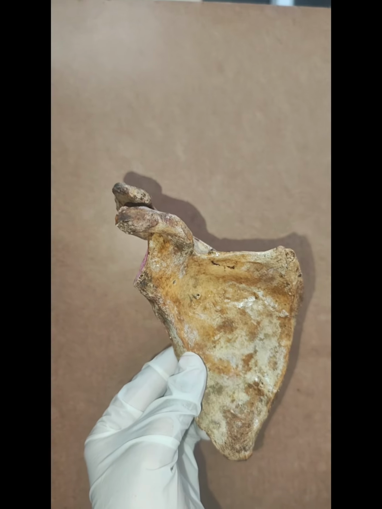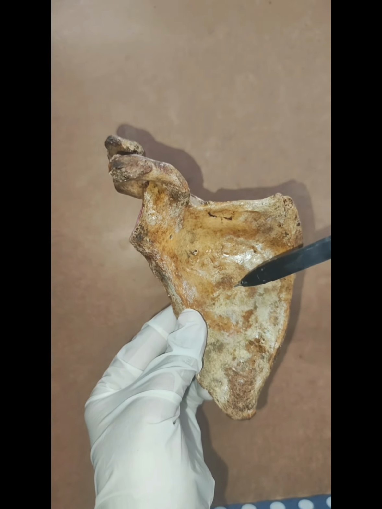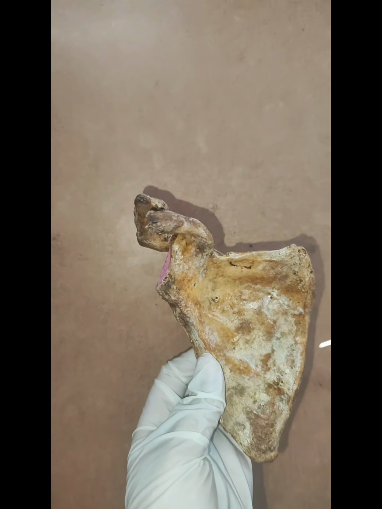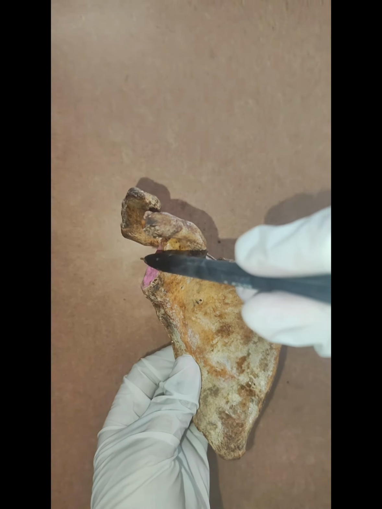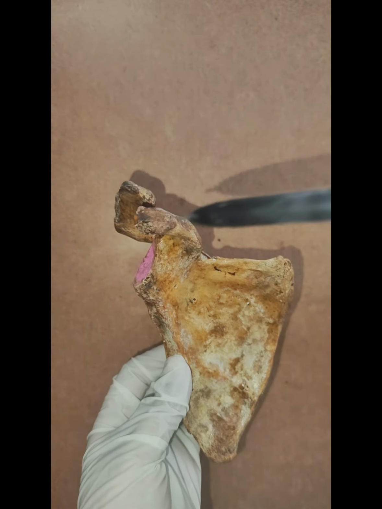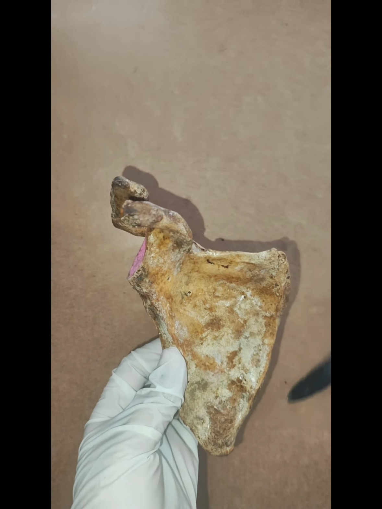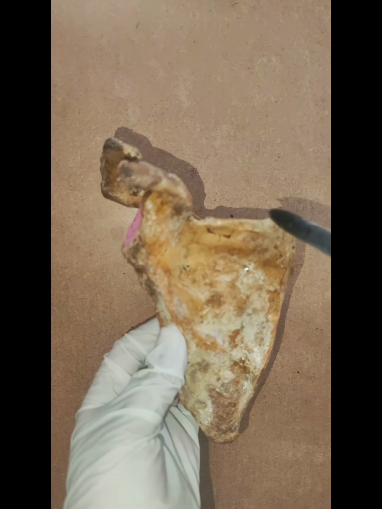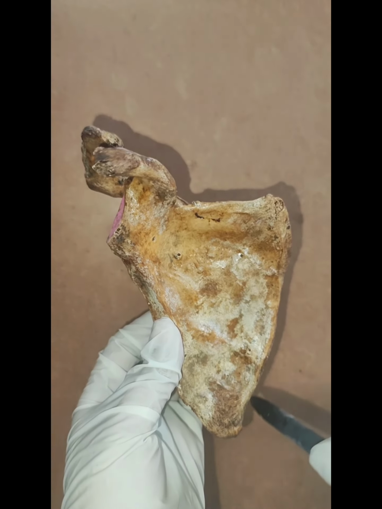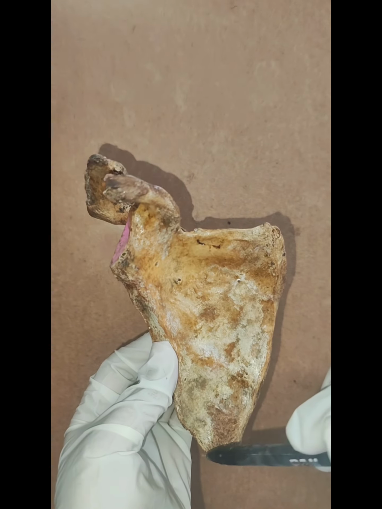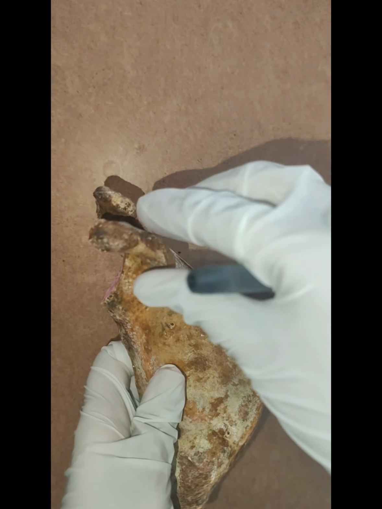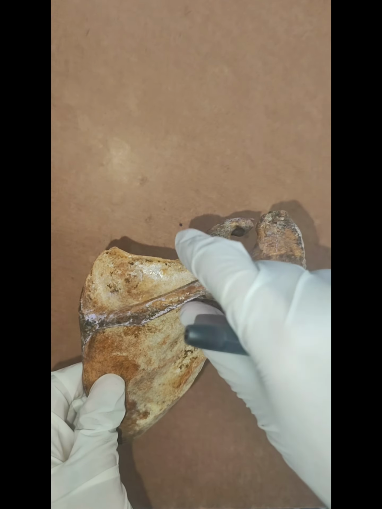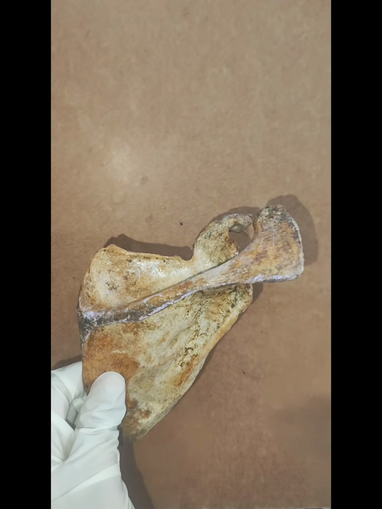Parts of scapula. Scapula consists of two surfaces, costal surface and dorsal surface. It has three angles, lateral angle or glenoid angle, superior angle, inferior angle. Three borders, superior border, medial border, lateral border. Three processes, coracoid process, spinous process, acromion process.